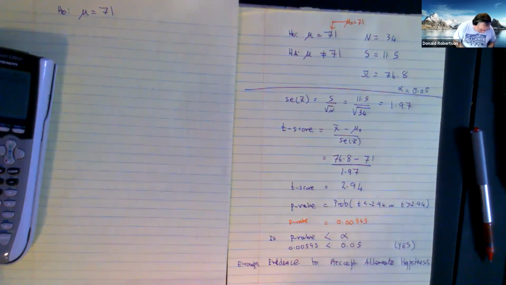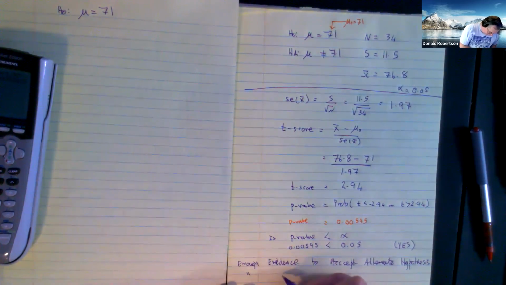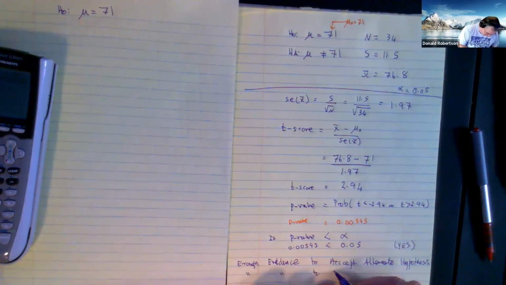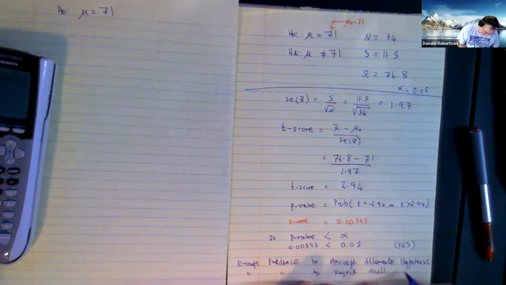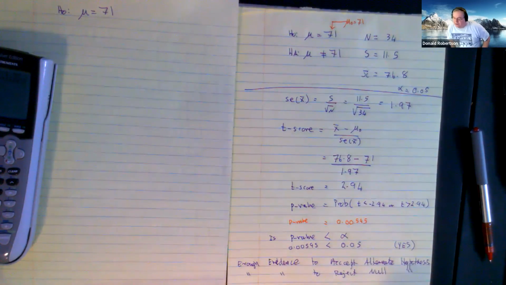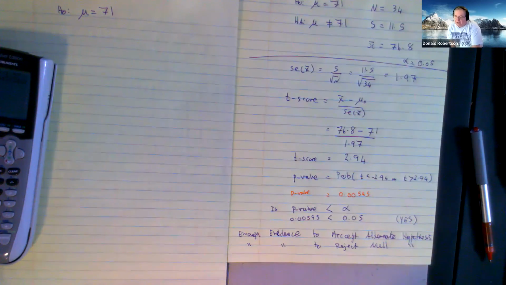Right, so I could do it that way. Couldn't I do enough evidence to reject the null hypothesis? That's the exact same thing, just phrased in a different way. Couldn't I just say in English, there's enough evidence to prove that women's heartbeats are not 71 on average, right? They're different.